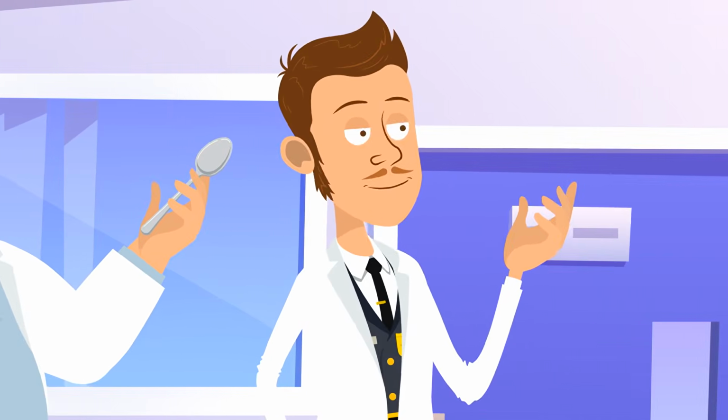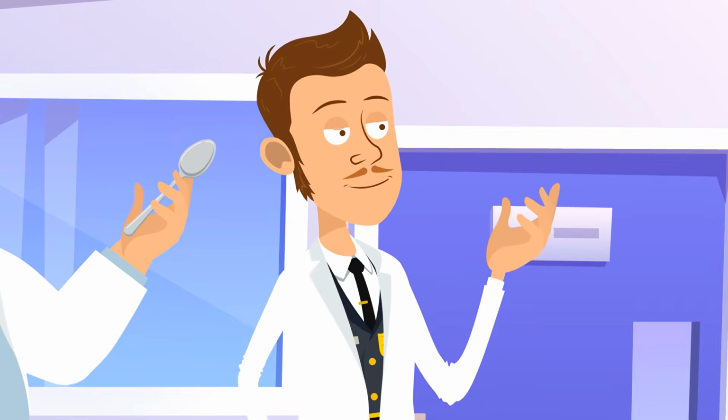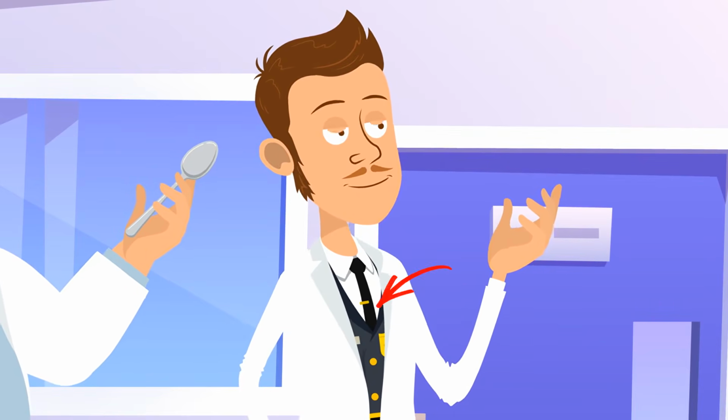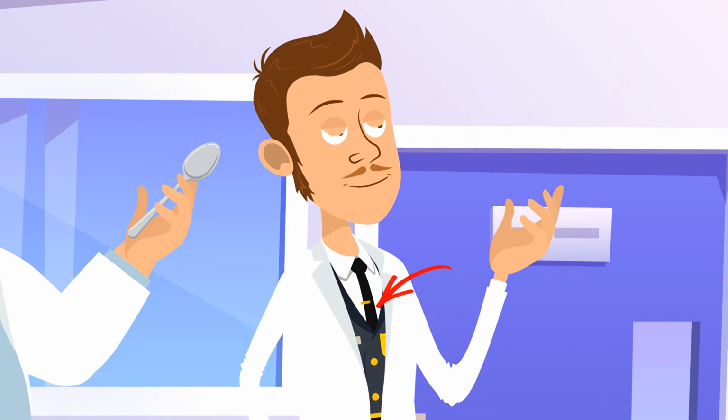As for the man on the right, he's not a doctor. There's no badge on his uniform. And if you examine him more attentively, you'll notice the police uniform under his white coat. He's most likely a police officer undercover.